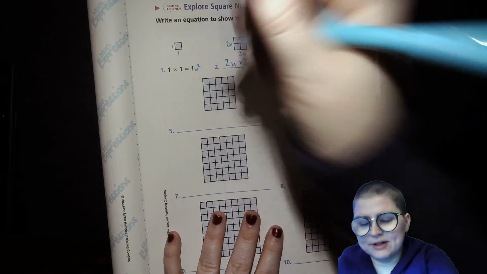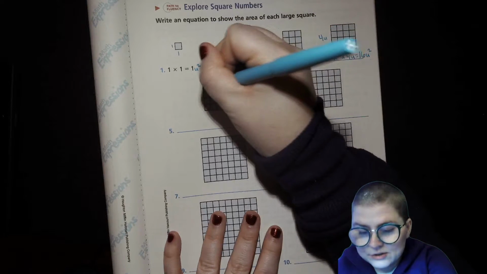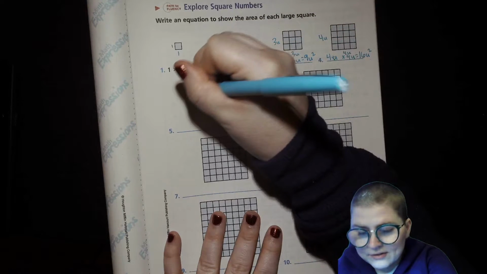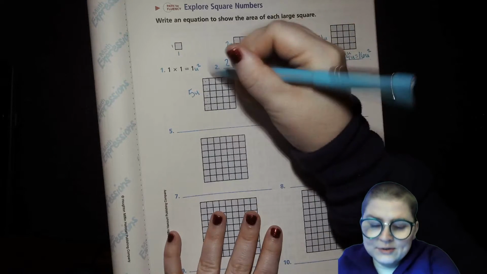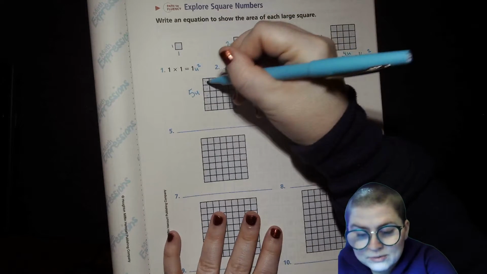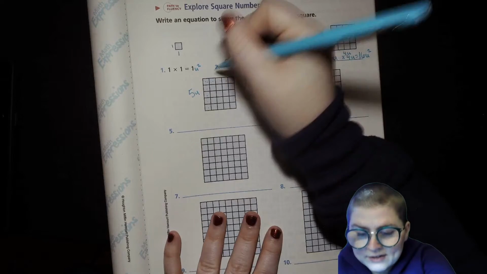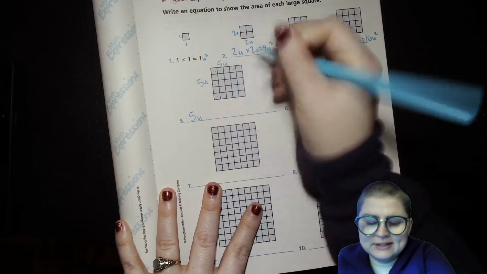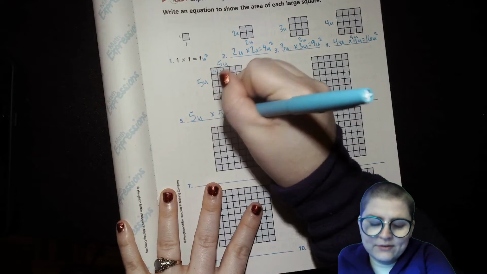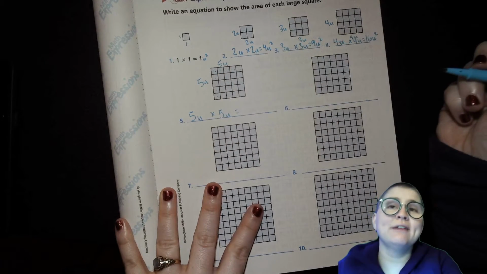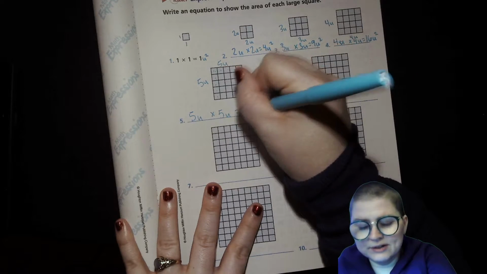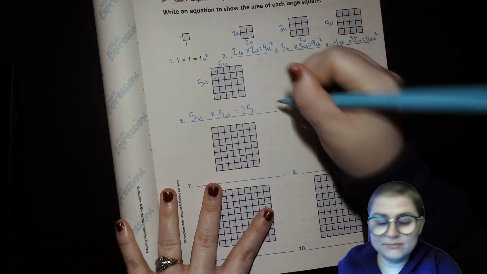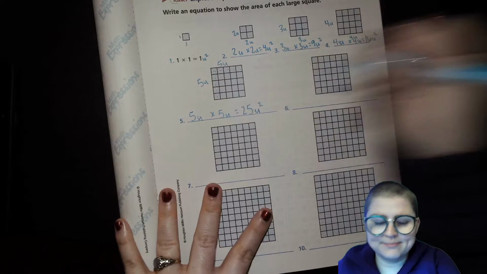All right, now we're gonna go over here. This is 1, 2, 3, 4, 5. I'm gonna do this one up here because I'm kind of running out of space. 1, 2, 3, 4, 5. 5 units. So we write 5 units multiplied by 5 units. What's 5 times 5? 25. What's U times U? Units squared.